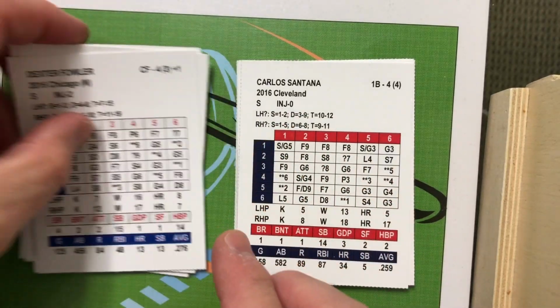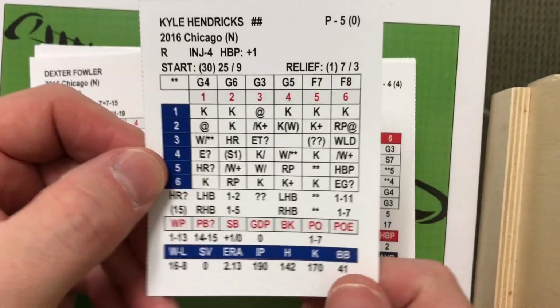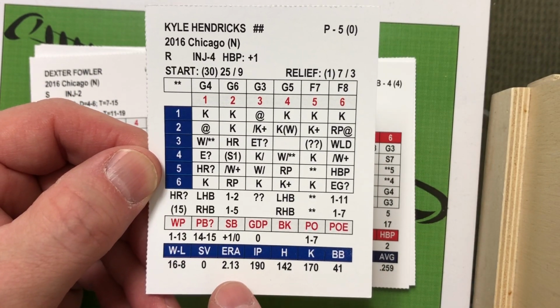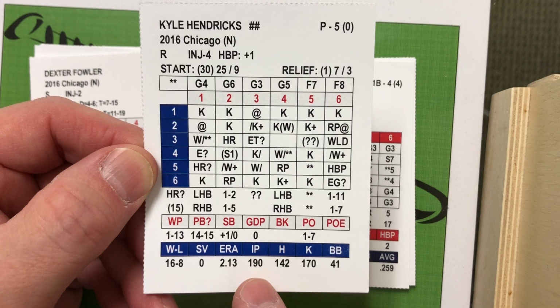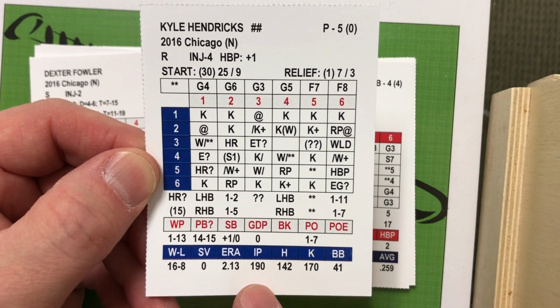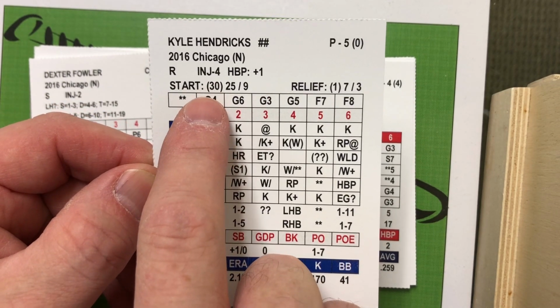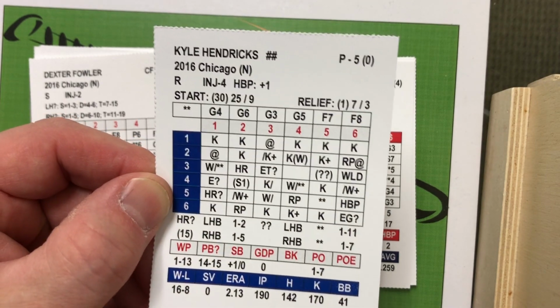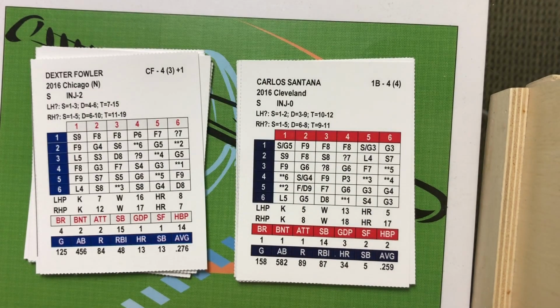The pitcher for the Cubs today, Kyle Hendricks, who was 16-8 on the 2016 season with a 2.13 earned run average in 190 innings of work. He has 30 starts on the season, and he can go 25 batters before fatigue may become an issue.